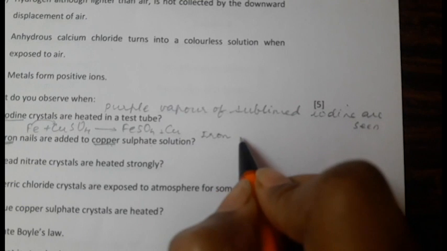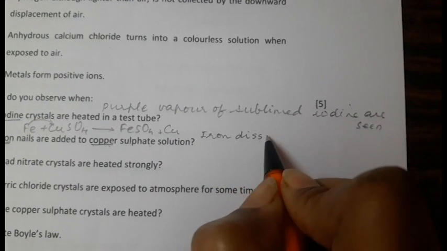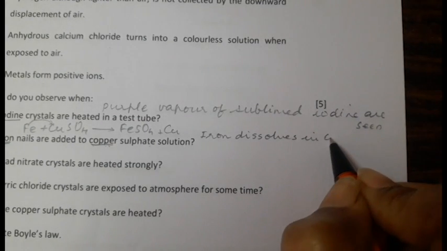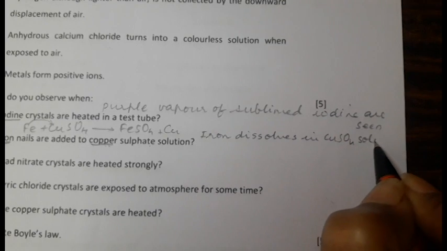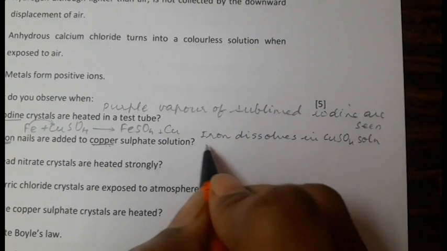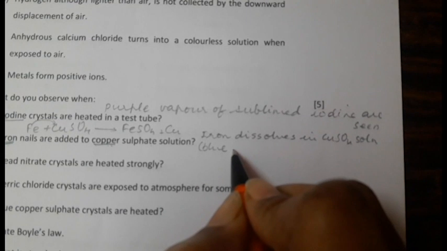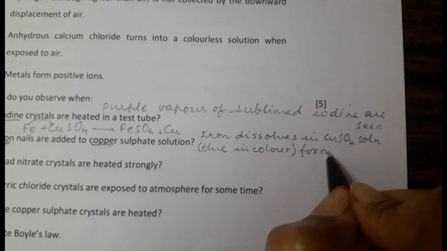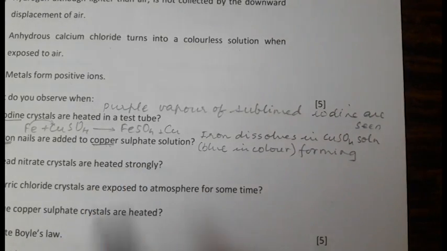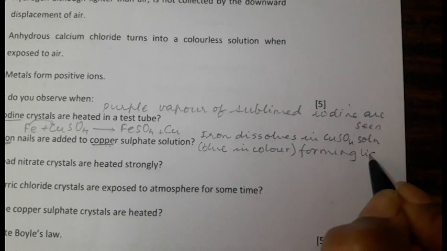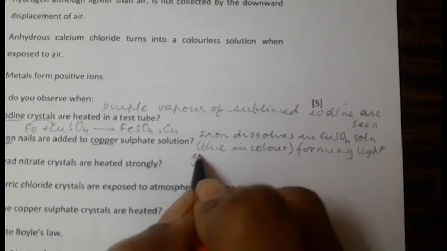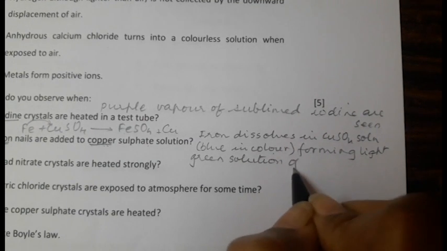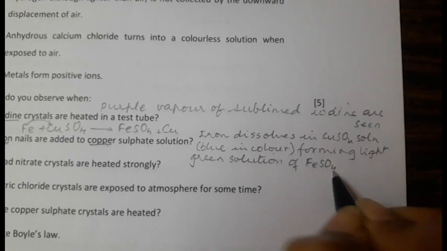Iron dissolves in CuSO4 solution, which is blue in color, forming light green solution of FeSO4.